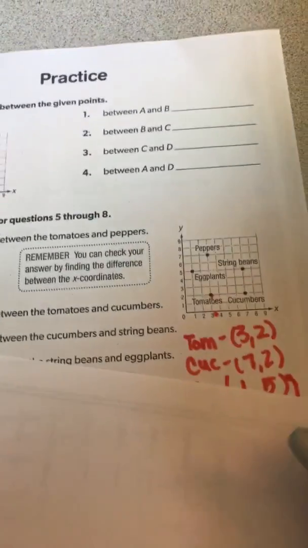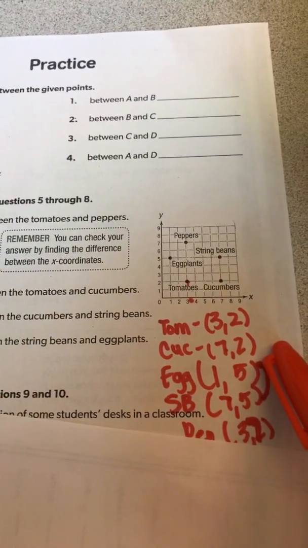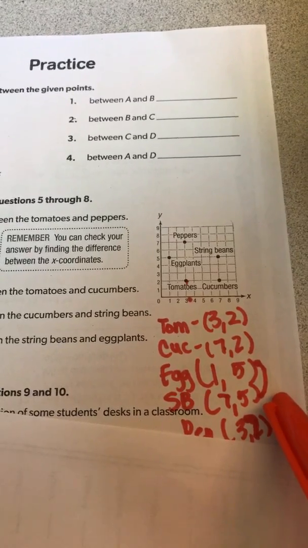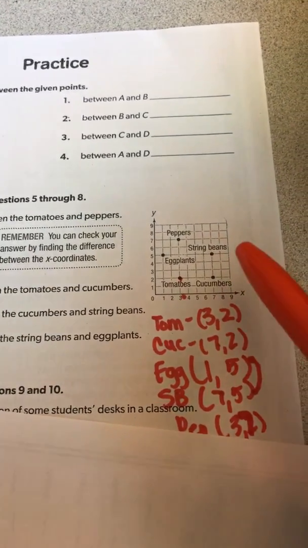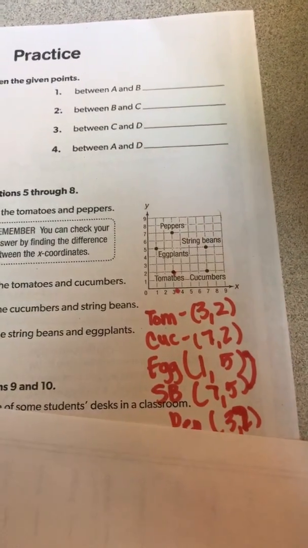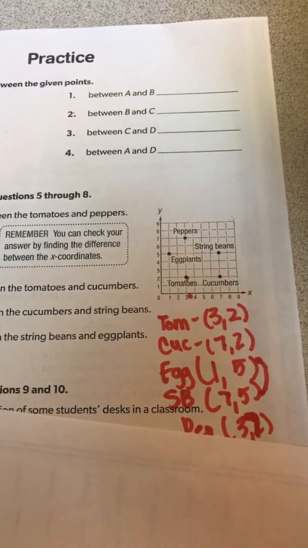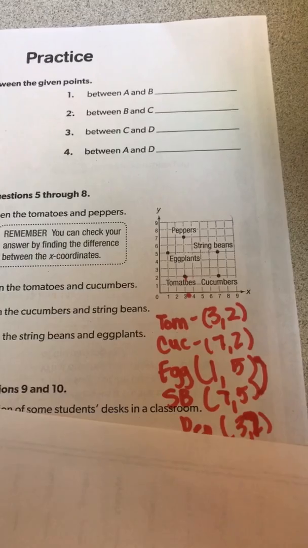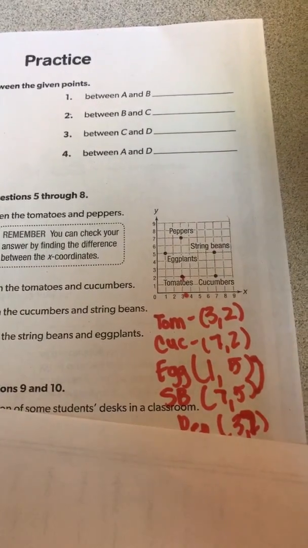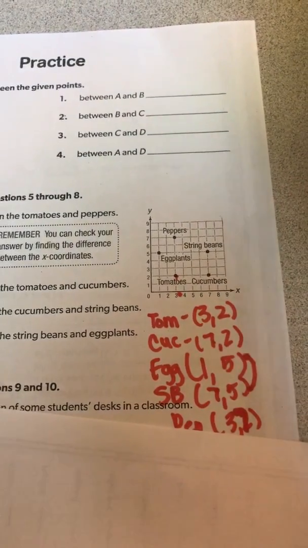So here's my cucumbers. They're at 7, 2. And my string beans are at 7, 5. So how many units, or what's the distance between the string beans and the cucumbers? 7, 2 and 7, 5. The x-axis is the same, so I'm not going to do anything with them. 5 take away 2, yes, Carter, is 3 units.